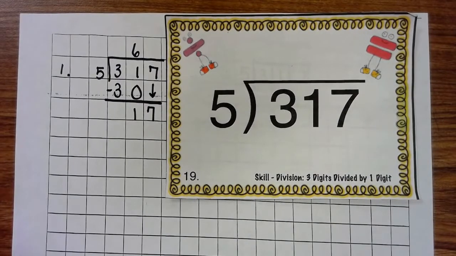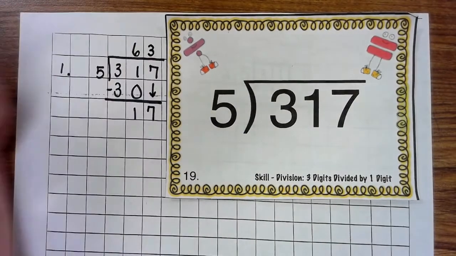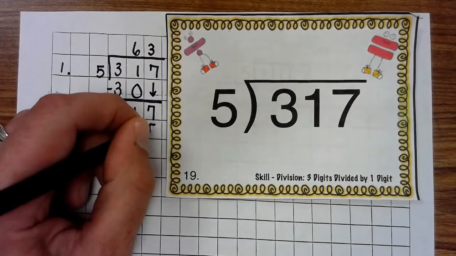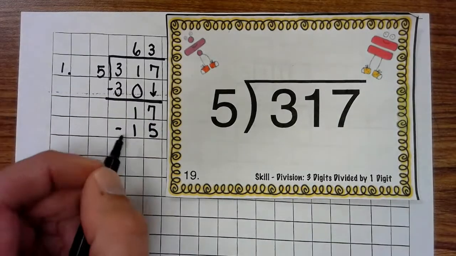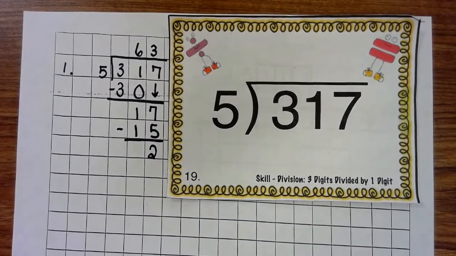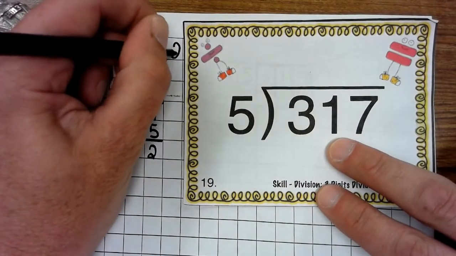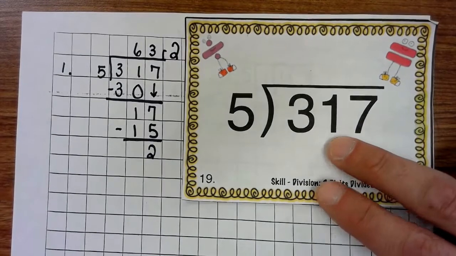The next thing I ask myself is how many times can 5 go into 17? 5 can go into 17 3 times. 3 times 5 is 15. And then I have 2. 5 cannot go into 2, so I have 63, remainder 2.